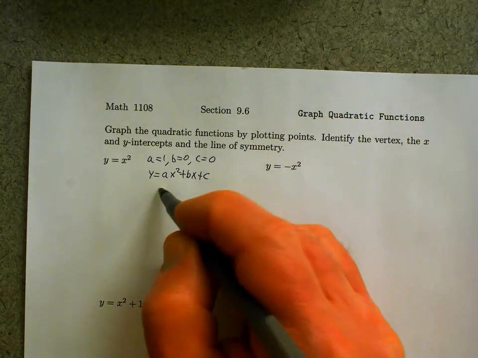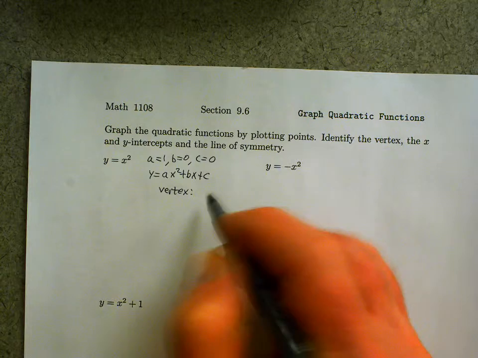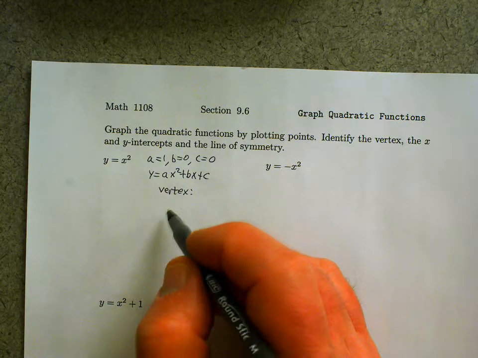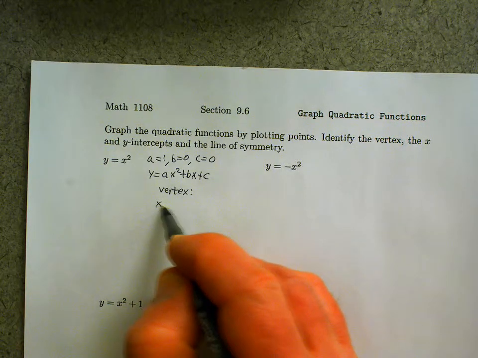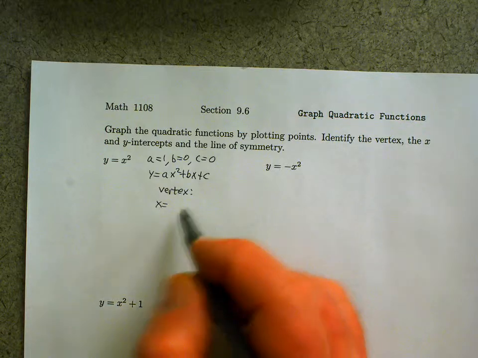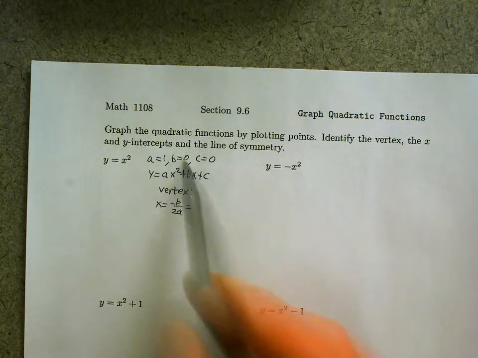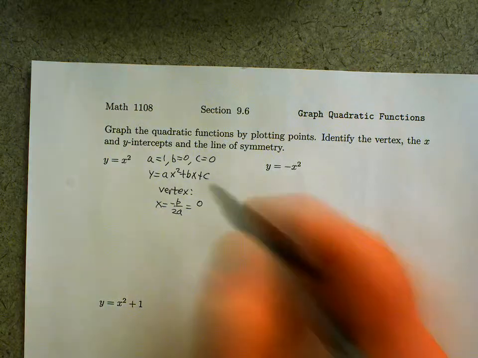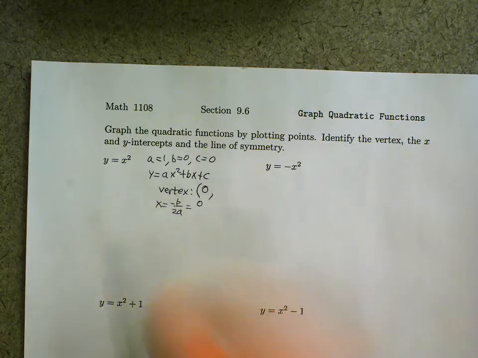Okay, so what's the vertex? The x-coordinate of the vertex is negative b over 2a. But since b is 0 and a is 1, we get 0 divided by 2a. So the x-coordinate of the vertex is 0.